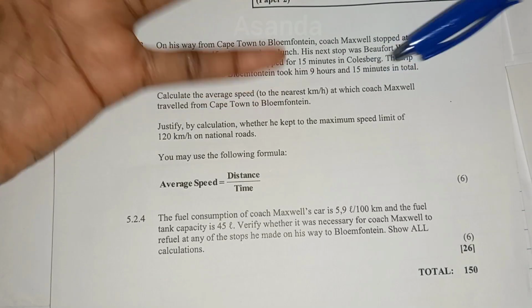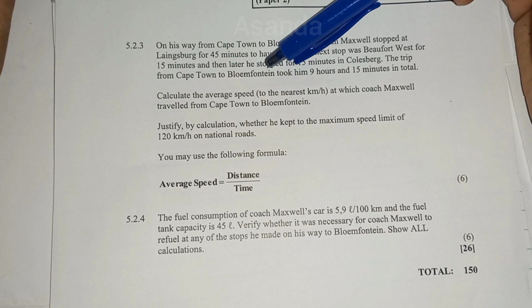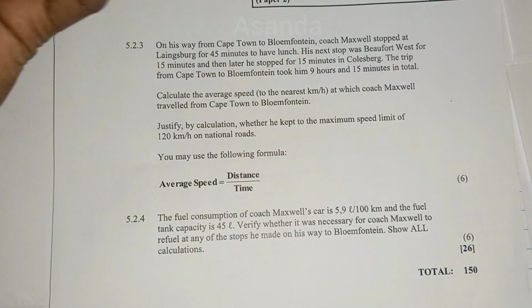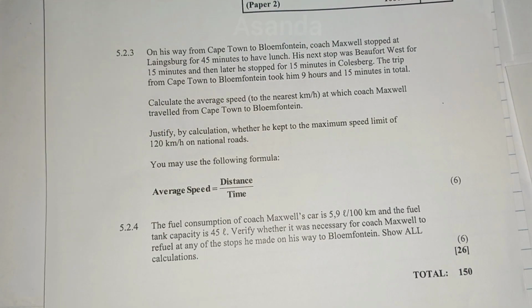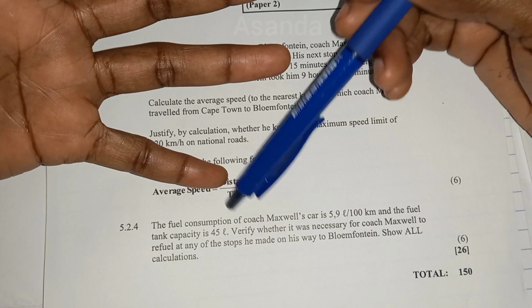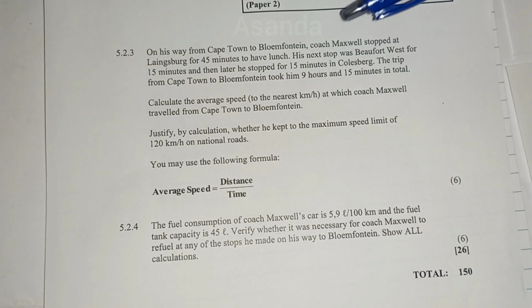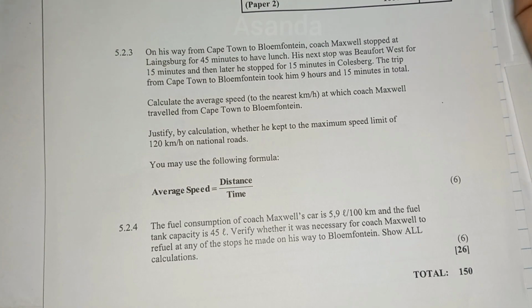But this time here, they say in total, which means it includes all the lunches and the fill-ups and all that stuff. So what is happening to the car when he's having his lunch? It's not moving. So we can't say that 45 minutes the car was moving. If we add it there, then we are wrong, right? So we have to take out all the stoppage times first. Then we get only the driving time. Then we can calculate the speed.